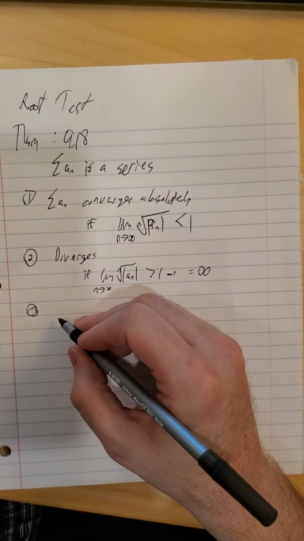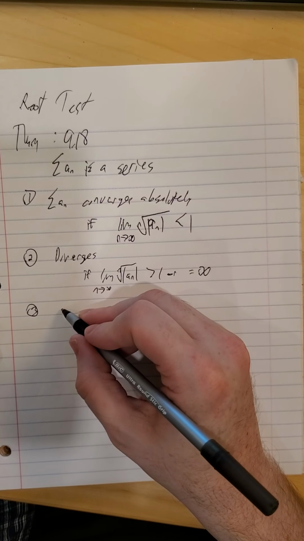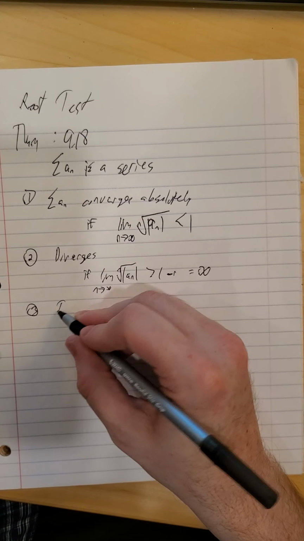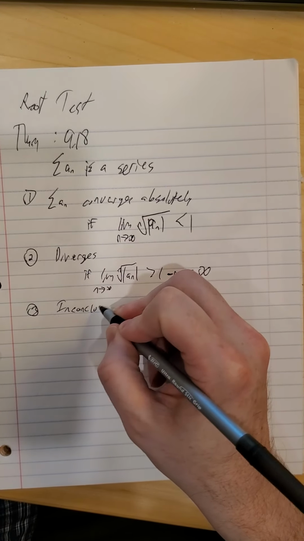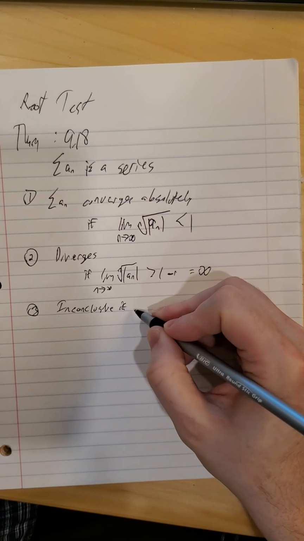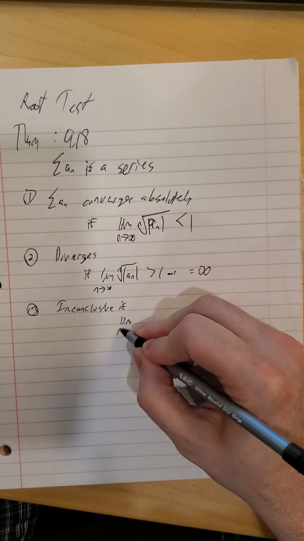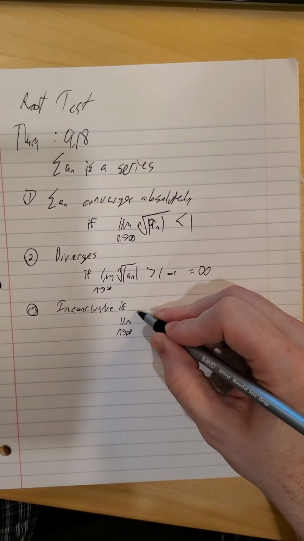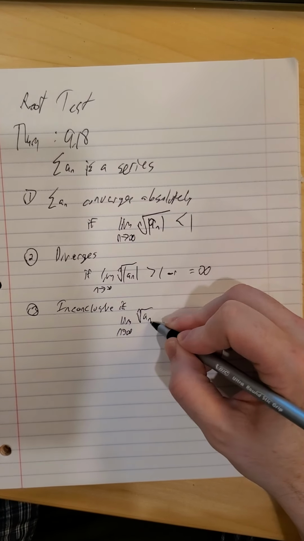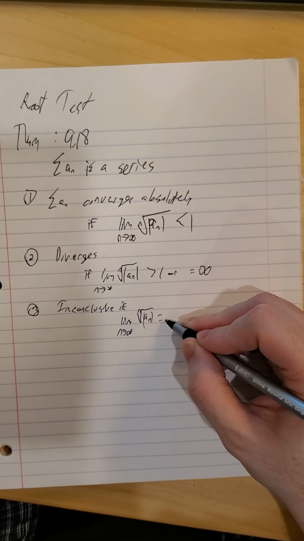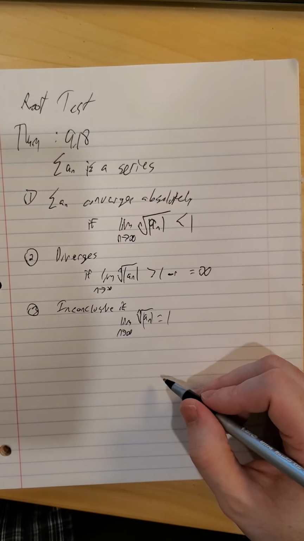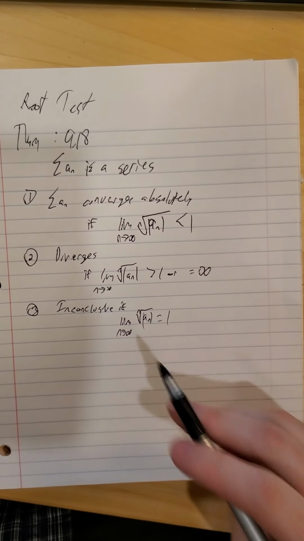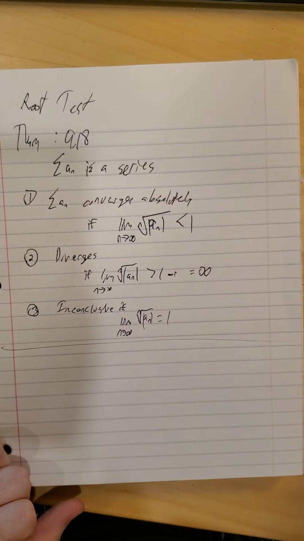And much like the ratio test, if it's equal to 1, the test is inconclusive. So if inconclusive, we would just break out another test and try something else.